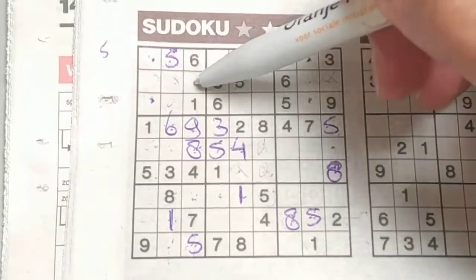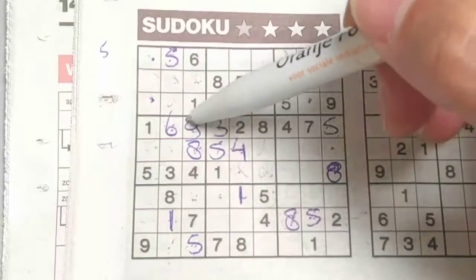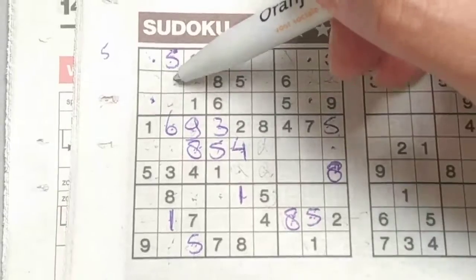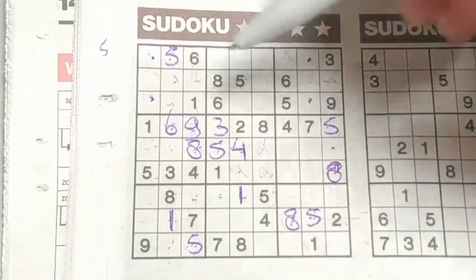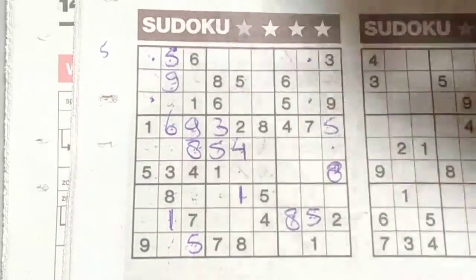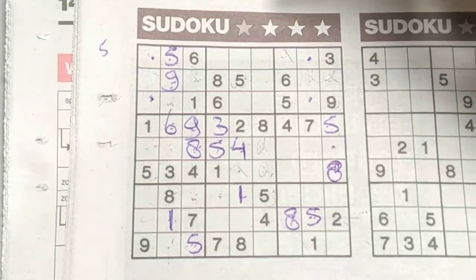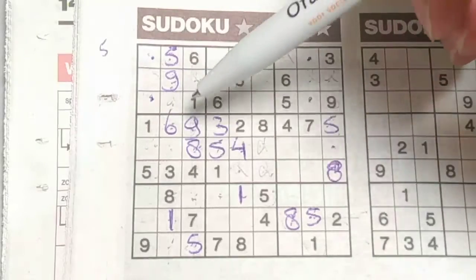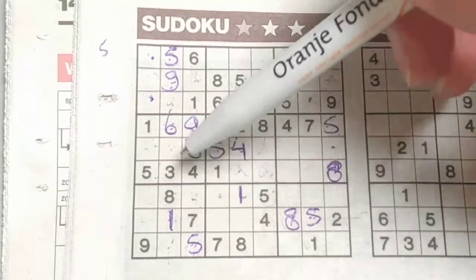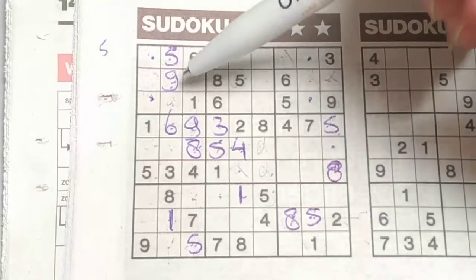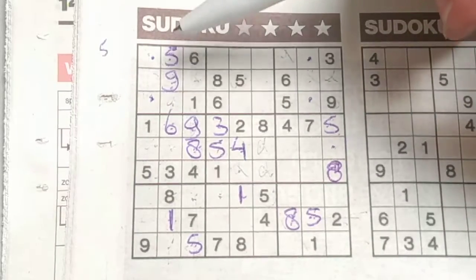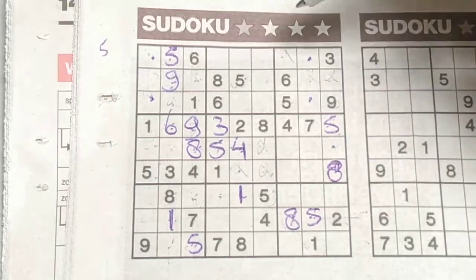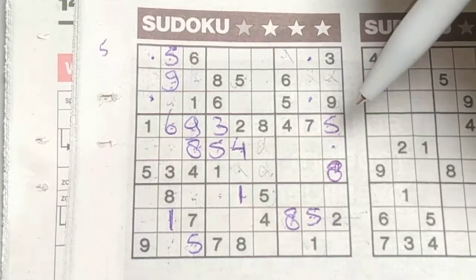Alright, and then the 9 in this column, 9 in the third column, so the column between. The only 2 places for the 9 should be here or there. I see here 9, no 9 there, 9 should be here. Then how about 2, 7, and a 4? No, I cannot fill this yet. I need to wait.